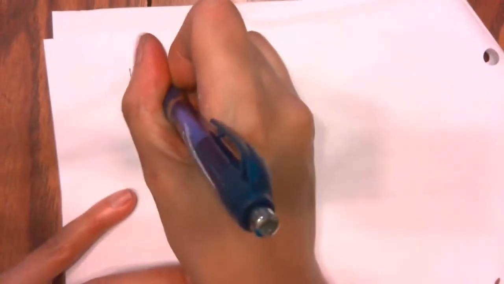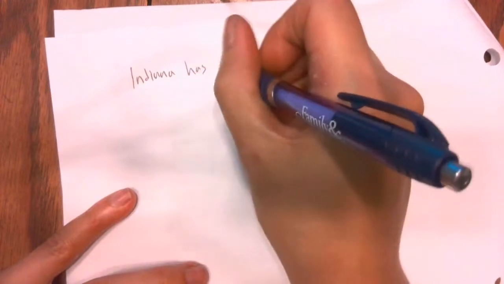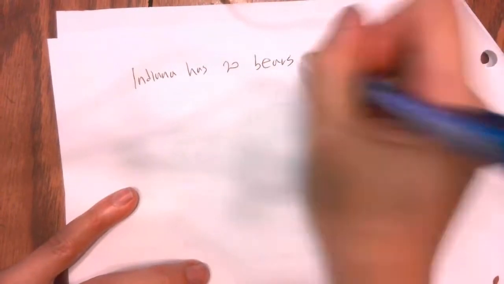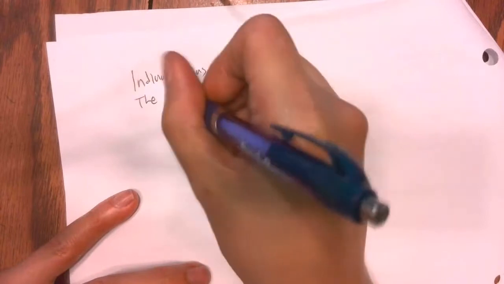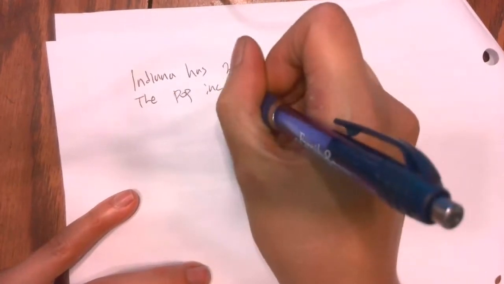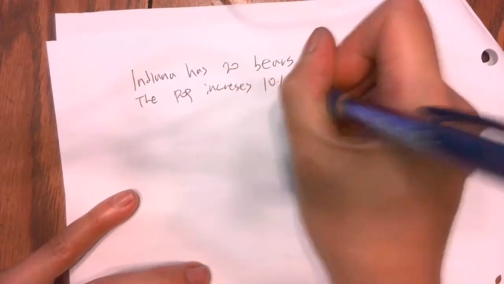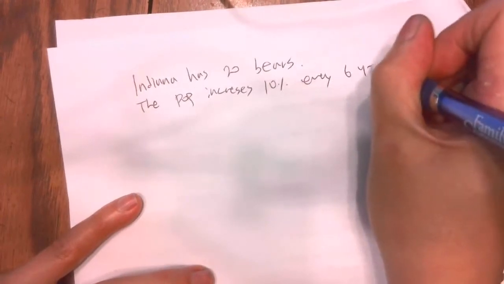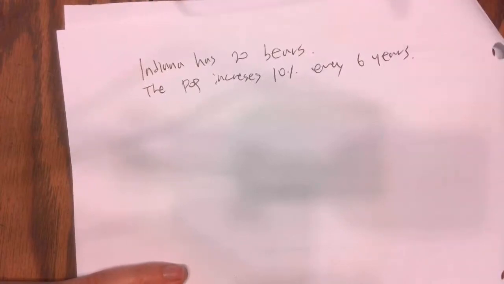Indiana has 20 bears. The population increases 10% every 6 years. Ooh. Got it? All right, I need to set up the equation that describes this. In fact, pause it and try to write it down. Be careful, every 6 years. Okay, so I hope you actually did it.